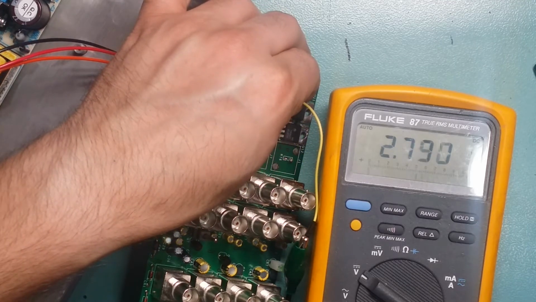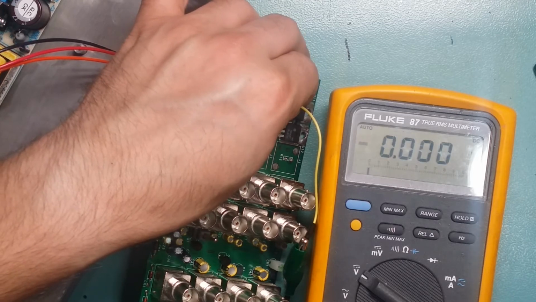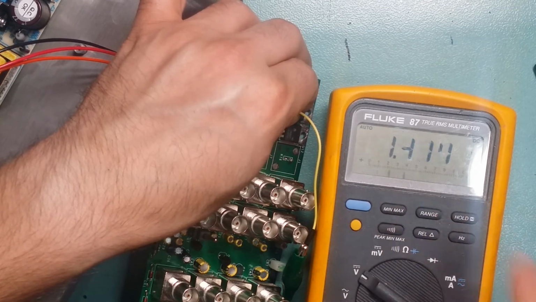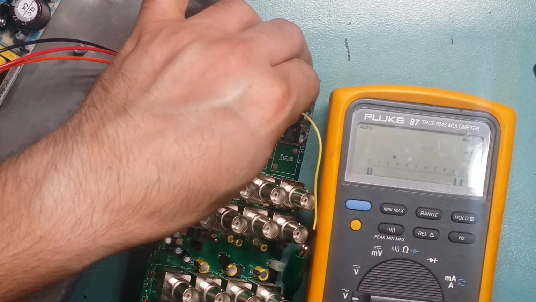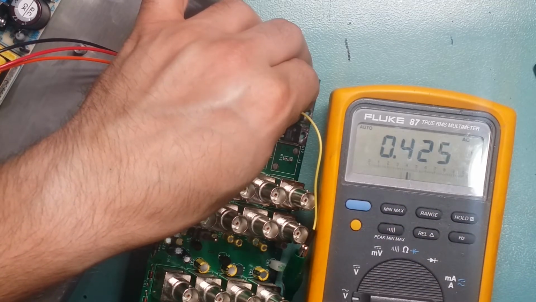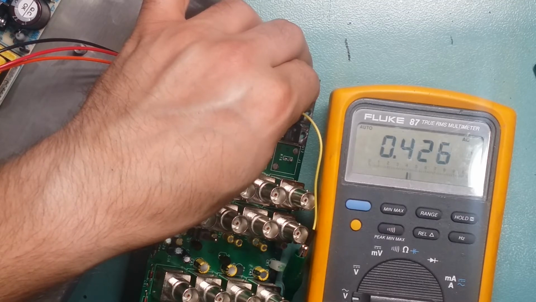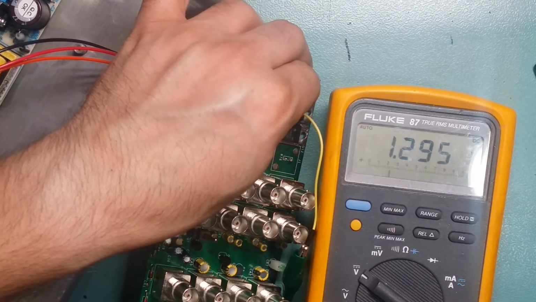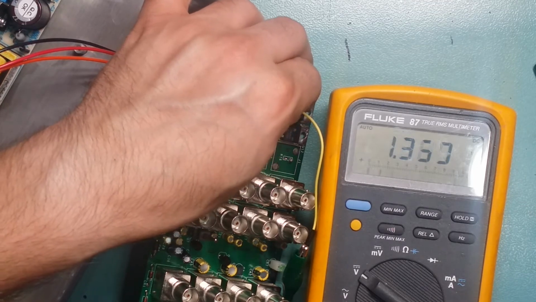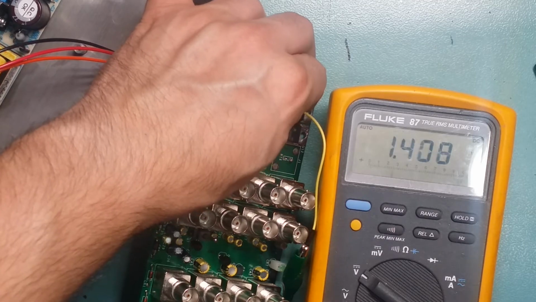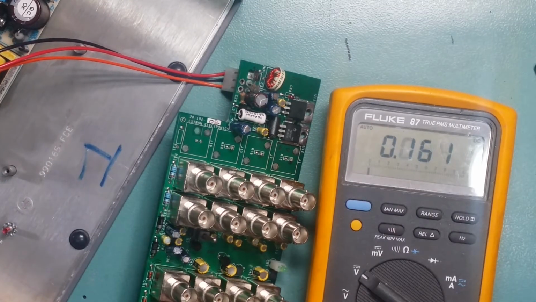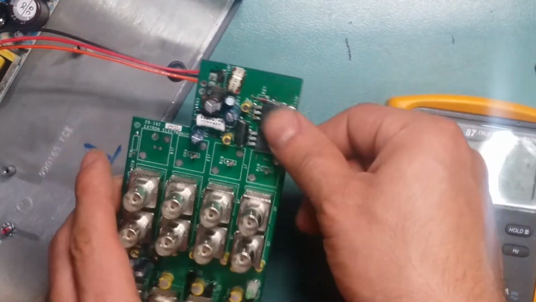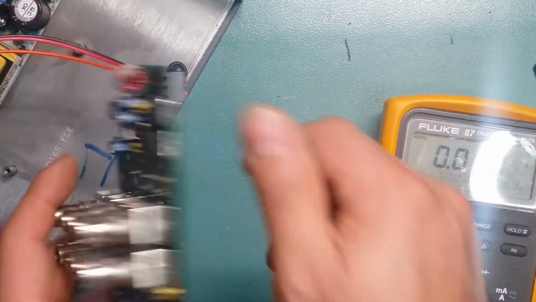Okay, let's see. As you can see here, if I go to AC, we're not getting anything at the moment. So obviously there's something wrong with the power supply board on this. These seem to be cool, so I don't think they're getting the right voltage in them.